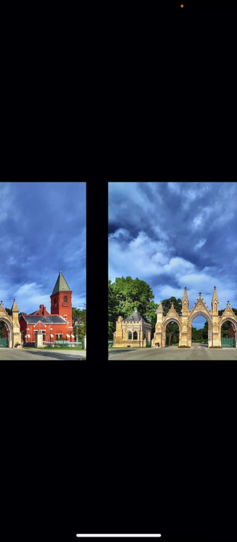So that's it. I just wanted to share with you how I went from an image that looked like this to an image that looks like this.